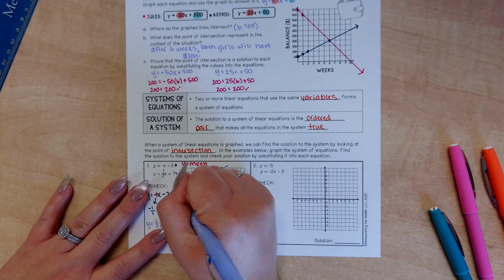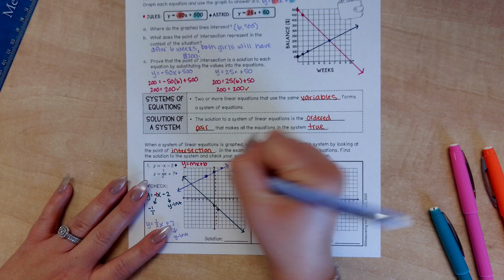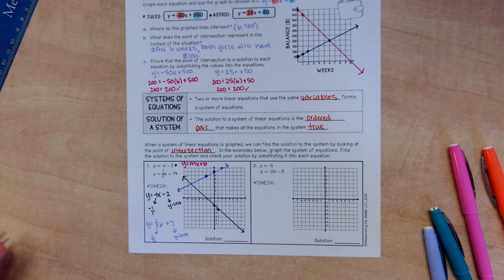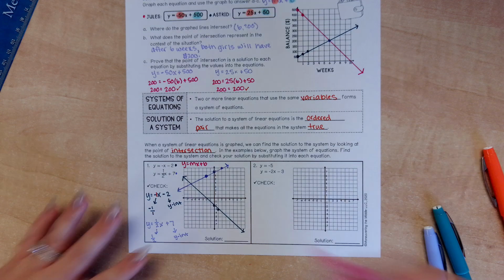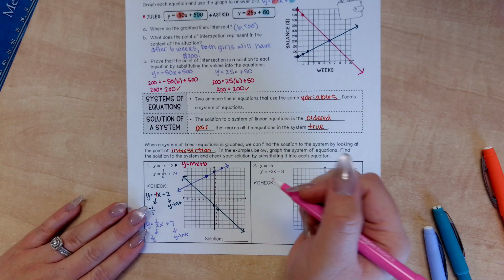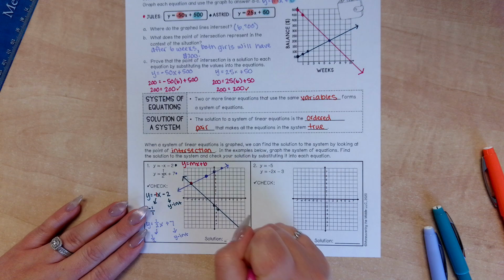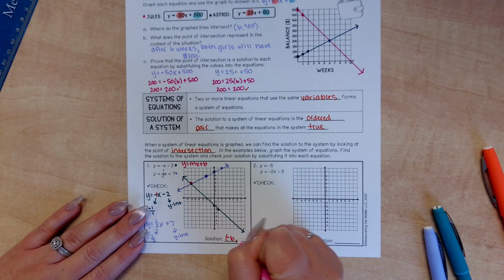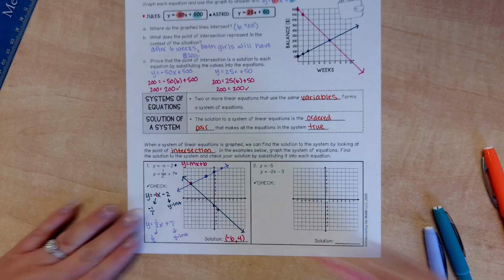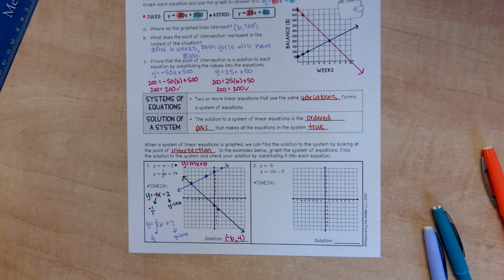And from there, it becomes quite easy to see that these lines do intersect. If my line had been a little bit higher, it would have hit perfectly, but they intersect right here at -6 and 4. So that is truly what systems means. It's, can you take two linear equations, plot them at the same time, and figure out that point of intersection.